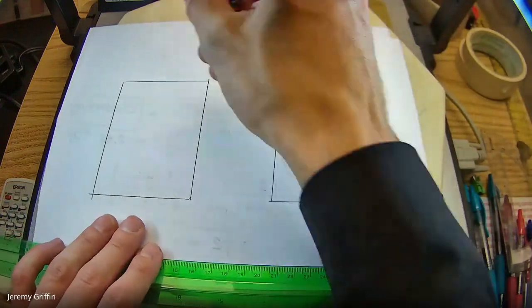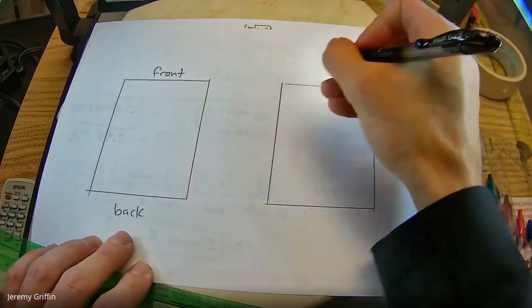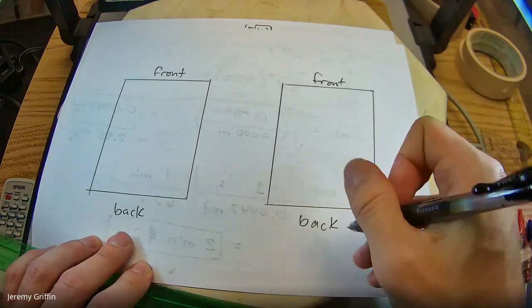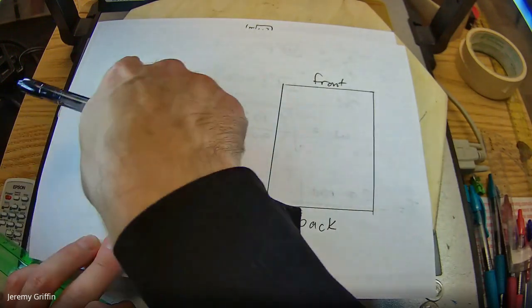Now you guys know that here, I'm drawing a couple. You will see why I'm drawing two cars here in a minute. There's going to be a front and a back. You have four wheels, which gives you a rectangle base of support.